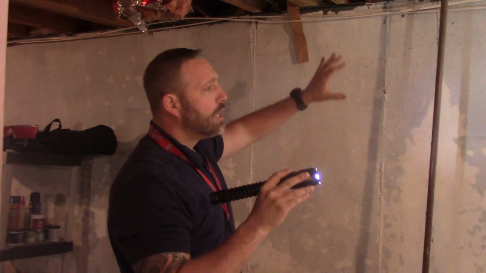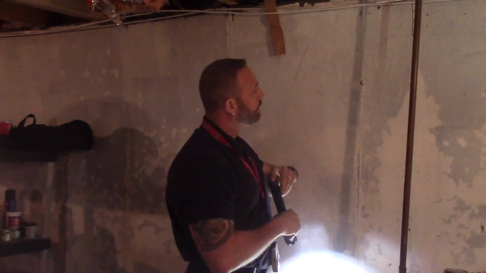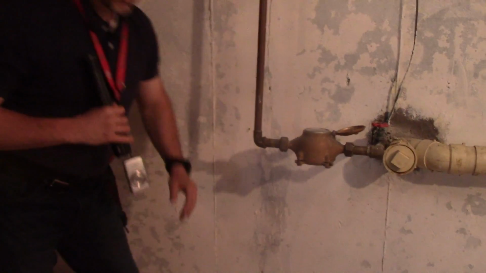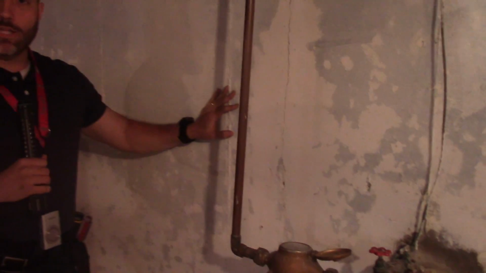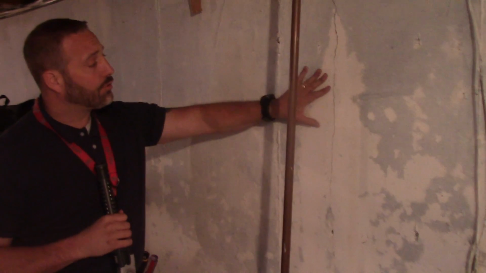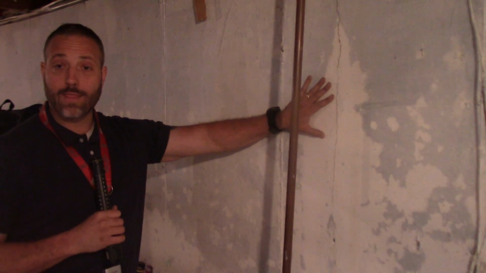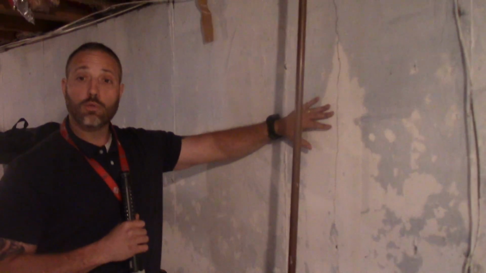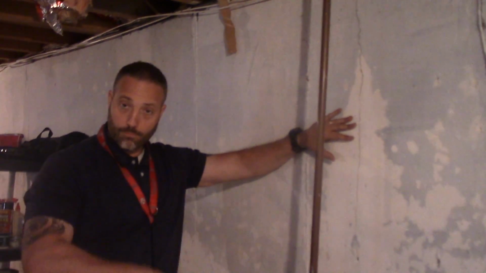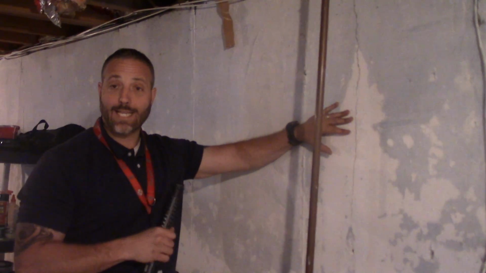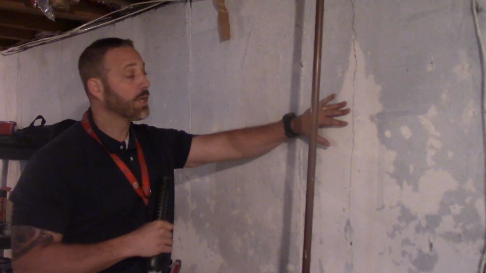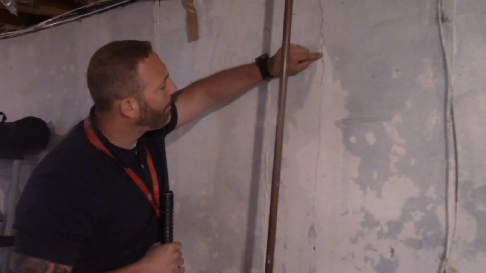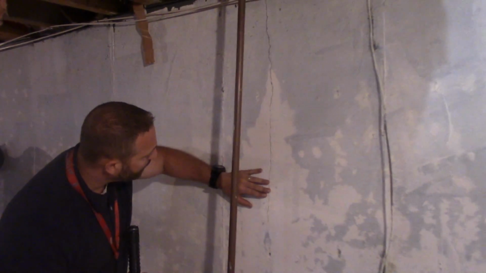The next item, as I walked around the basement, you're going to see that we have a vertical crack. Now, vertical cracks don't always mean there's a structural problem. Vertical cracks can form because of shrinkage when the concrete was forming, or maybe when they were backfilling, there was too much pressure when they were putting the dirt back in there, and they didn't give enough time for the concrete to cure. So looking at this, you can see that this crack has opened up over the patch.